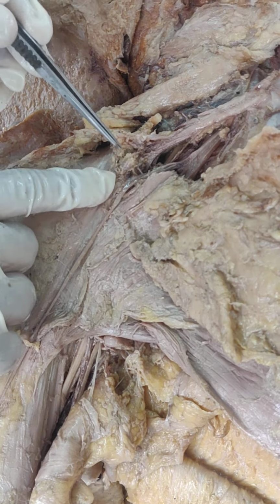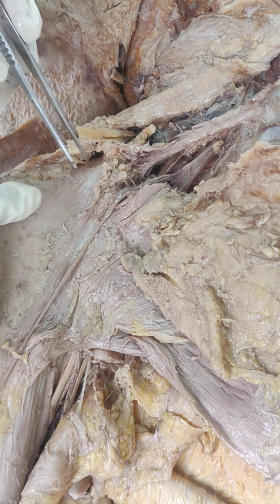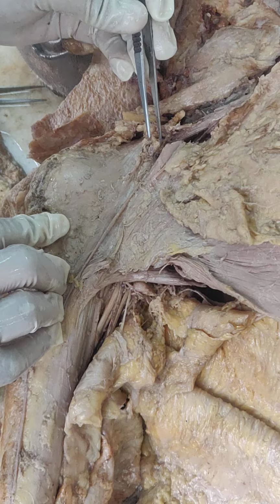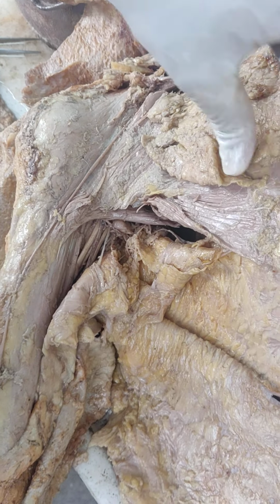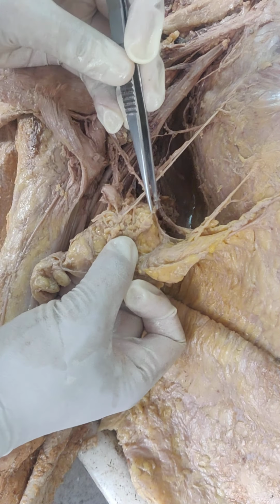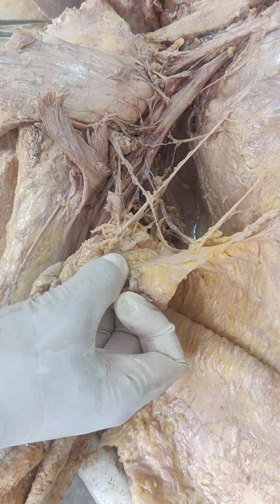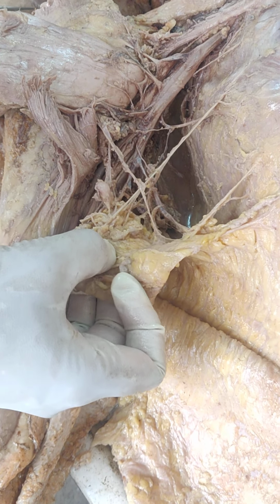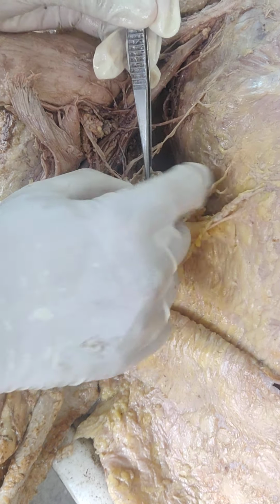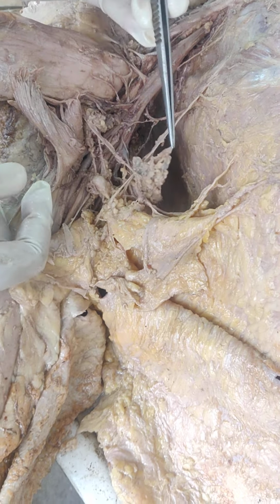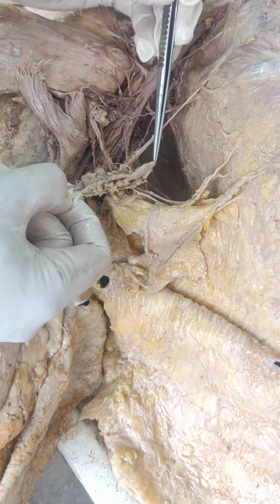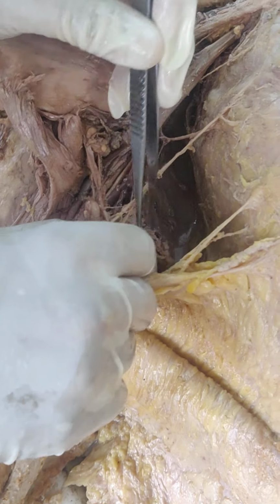This is the deltopectoral lymph node. Here you can see the deltoid muscle, the pectoralis major muscle, and the deltopectoral lymph node. So the lateral group of the axillary lymph nodes receives all the lymphatics from the upper limb except those along the cephalic vein. Just behind it there is a group of lymph nodes. Here you can see these groups of lymph nodes. I have reflected from the posterior side: it is the central group of lymph nodes, as well as there are lymphatics along with the subscapular vessels.